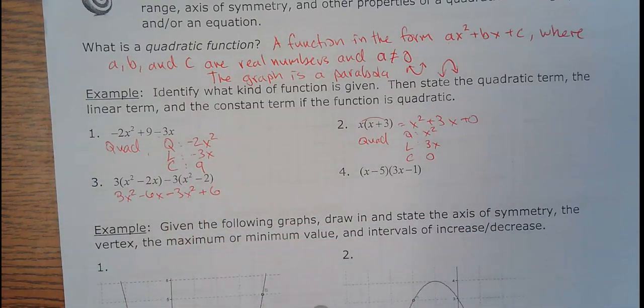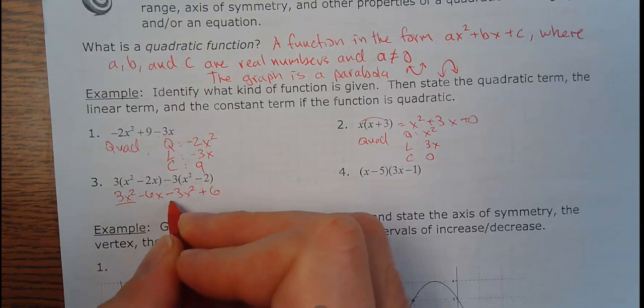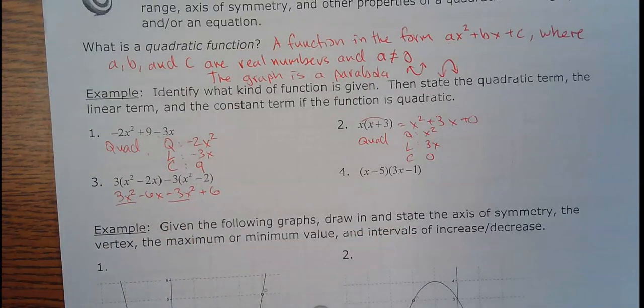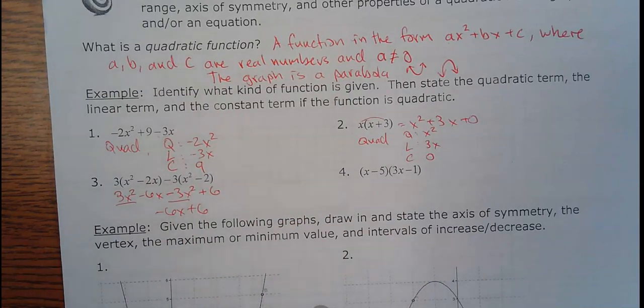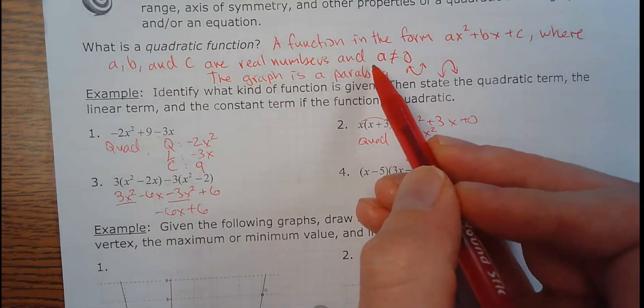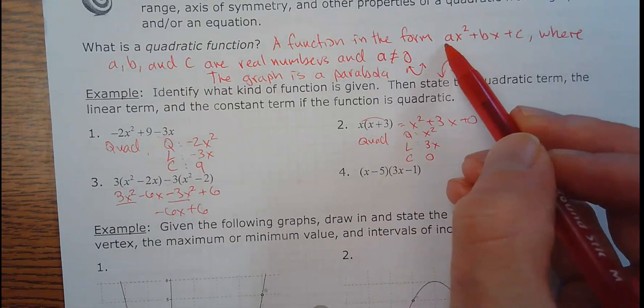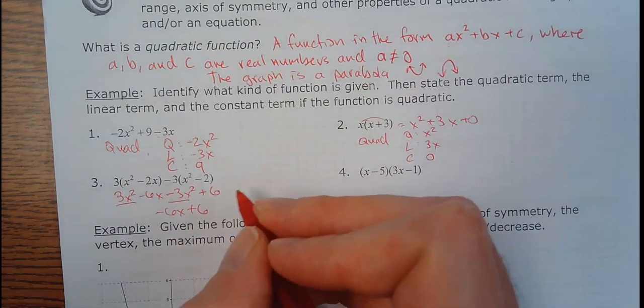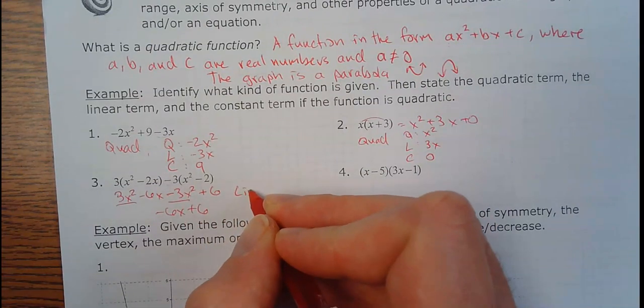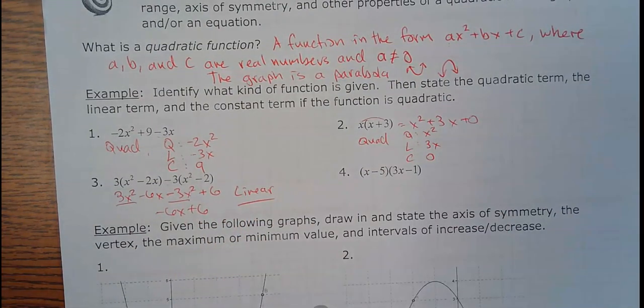And when I simplify here, I've got 3x squared and negative 3x squared, so those would wipe out. You just have negative 6x plus 6. That's not a quadratic because there is no x squared term here. In this case, a is 0 because it's not there. So this is actually a linear function. That's a linear function, so we don't need to name these things because they don't have them.